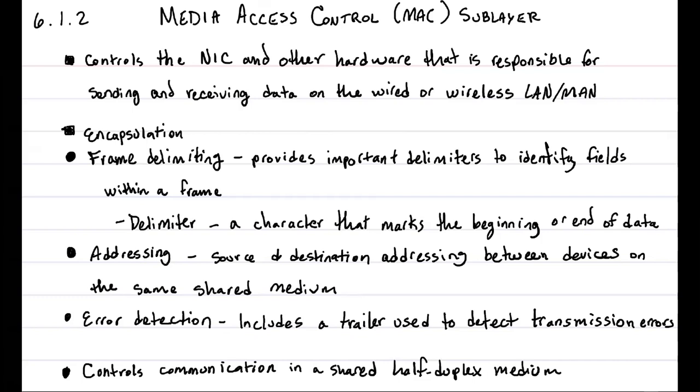This sublayer also controls communication in a shared half duplex medium. So you have half duplex and full duplex. Half duplex means that if you have two devices, they can't communicate both at the same time in the same network. In a full duplex network, the devices can send and receive information at the same time.